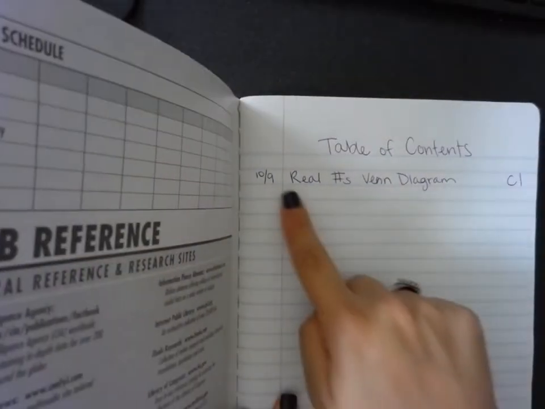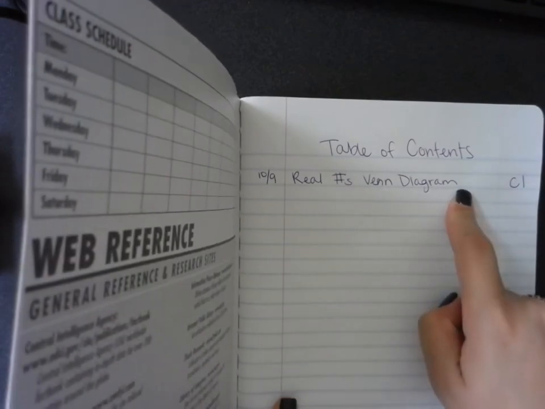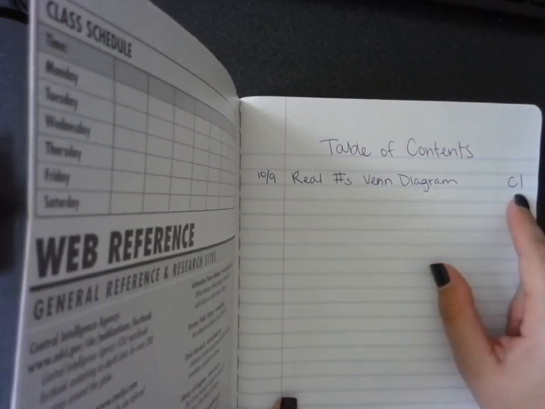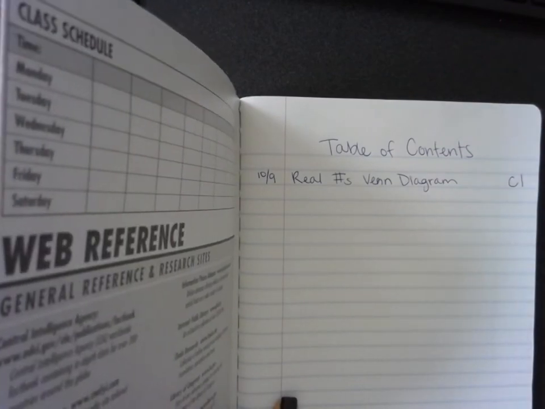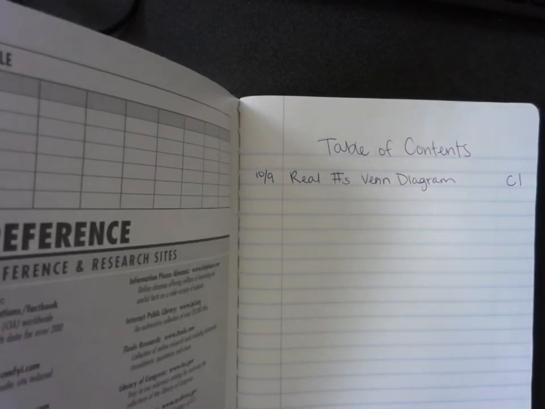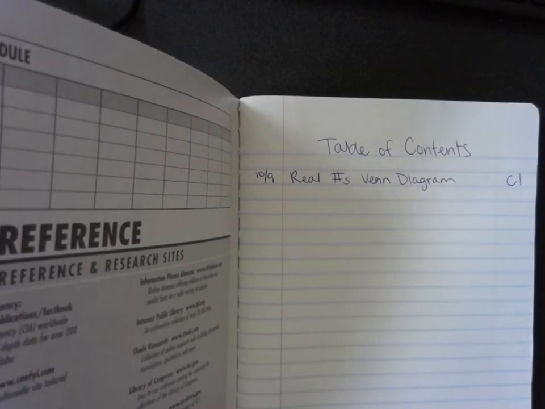I should have my vocabulary written, and I should have the table of contents done for that page and the page numbers matching. Okay, and that's it for this station. So make sure that you check yourself. If you absolutely need help, ask a neighbor. Okay, and that's it.